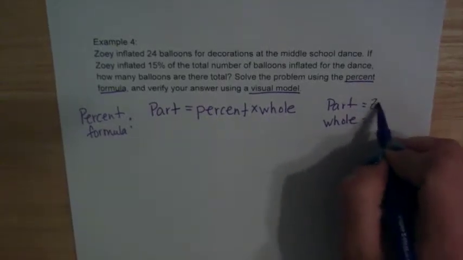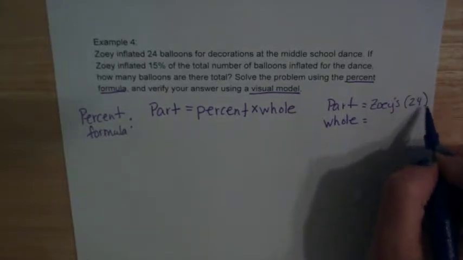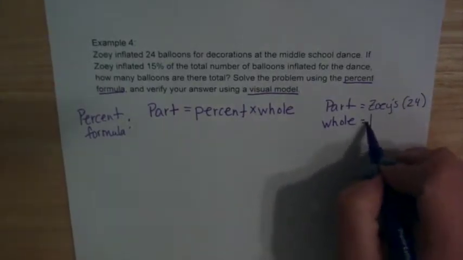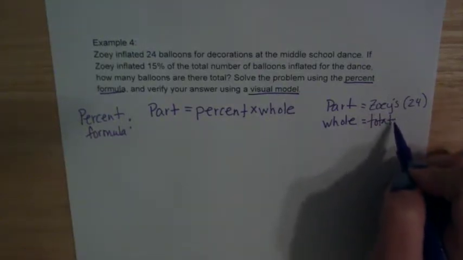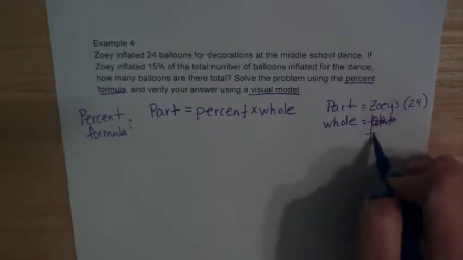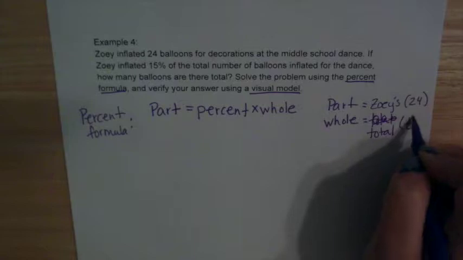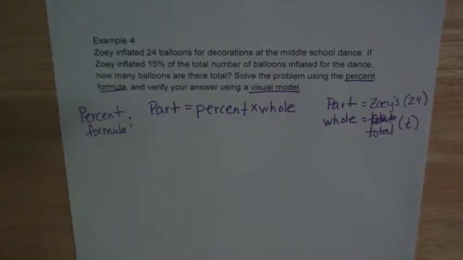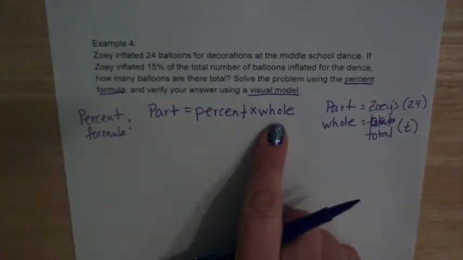So I'm going to put that this is Zoe's. I'm going to put that that's 24. And then my whole is the total number of balloons, which we don't know. Oh, I'd made that a T. Let's rewrite that. T-O-T-A-L. How about that? And let's give that a variable of T.